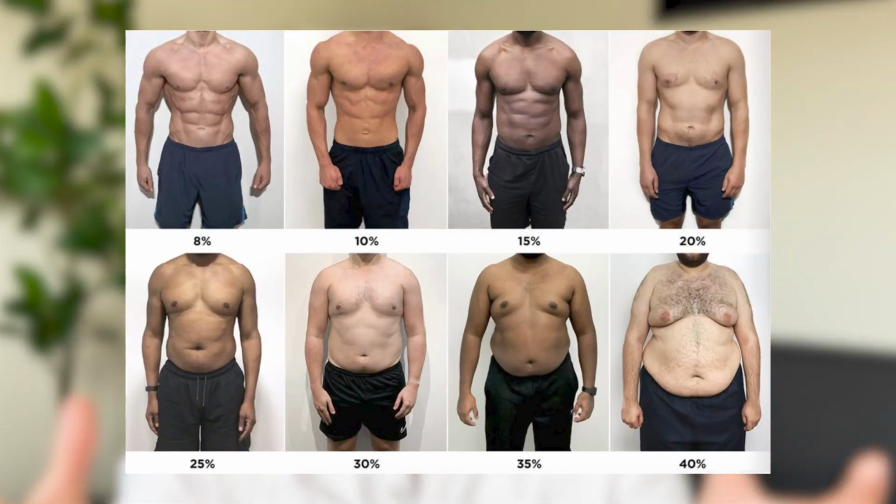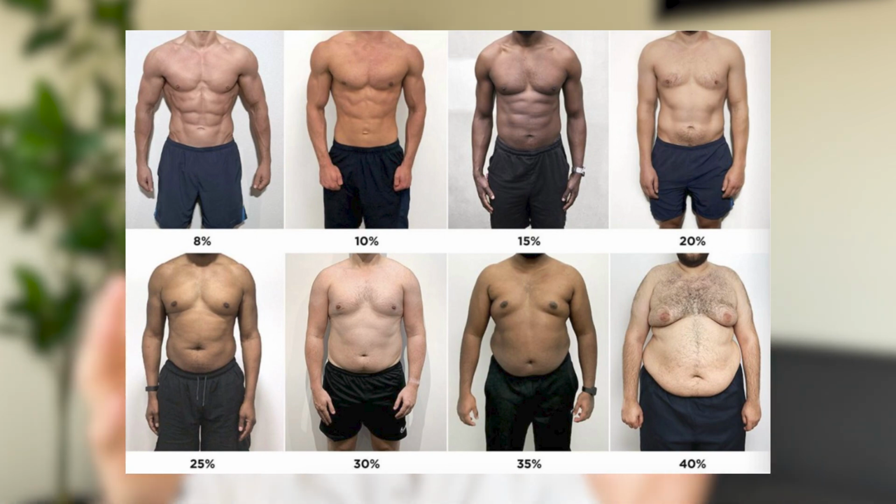And the diagram on your screen in front of you right now is going to make that really easy to see. You can see the models at 15% and 20%. Somewhere in that range is going to be where your abs become visible. And that's going to be on a case-by-case basis, and a lot of this has to do with factor number 2 as well. But generally speaking, 15 to 18% body fat is where you can start to see these abdominal muscles coming to the surface. So let me tell you how to actually get to that 15 to 18% range.